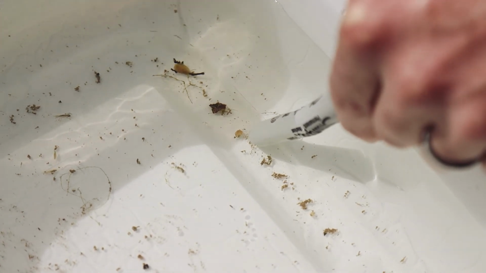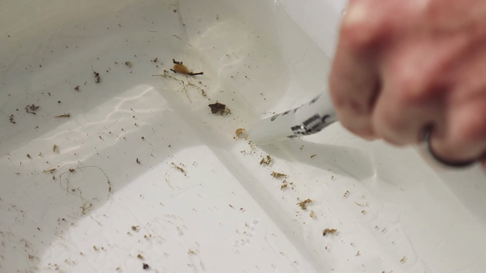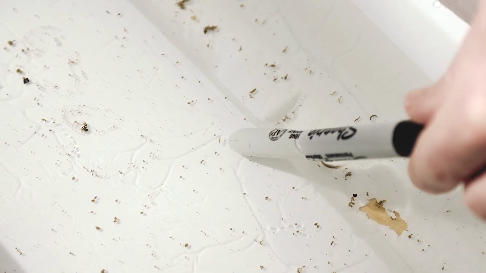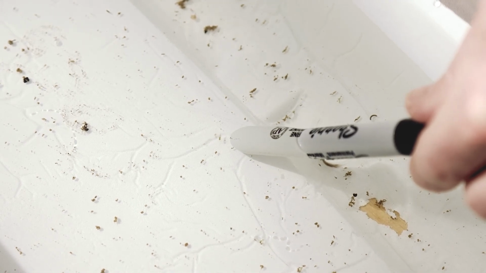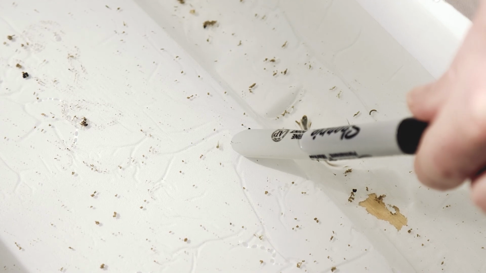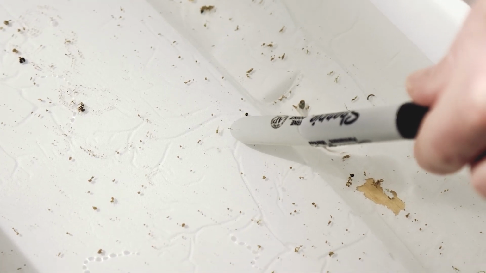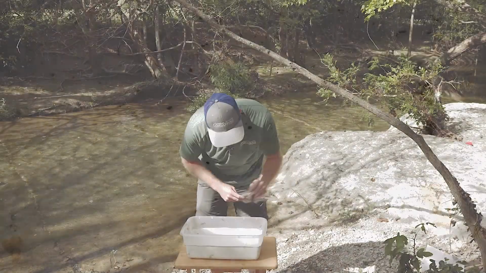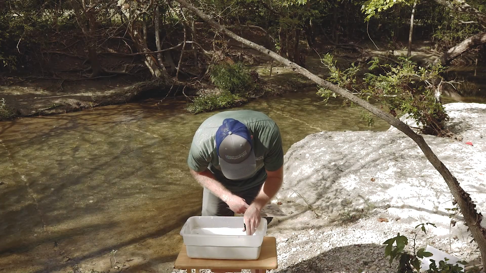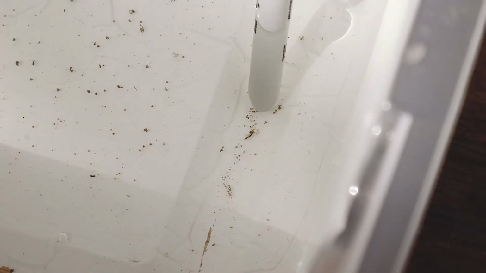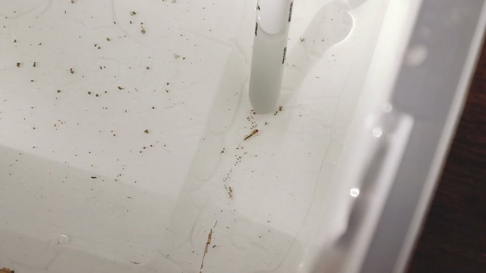Let's see, what else can we find? Oh, here we go. This little guy with 3 tails is a mayfly nymph. Let's see, what else are we looking for? Okay, so right here, this little almost caterpillar looking thing with 2 fuzzy tails, that is what we call a water snipe fly larva. So we're gonna circle that on our ID sheet.